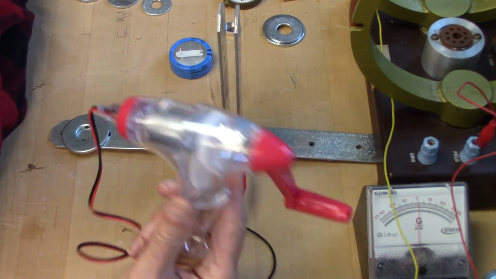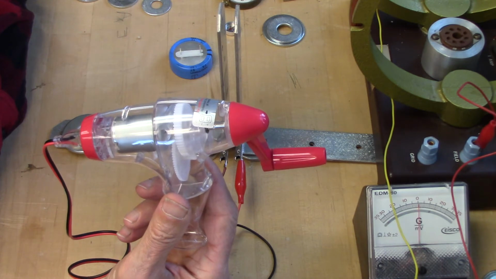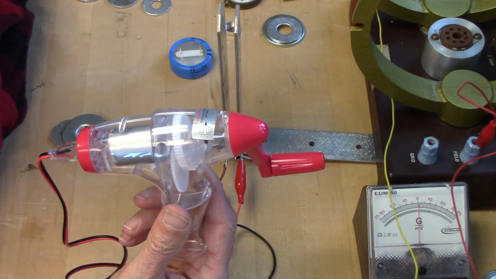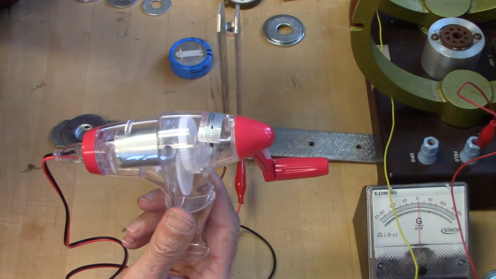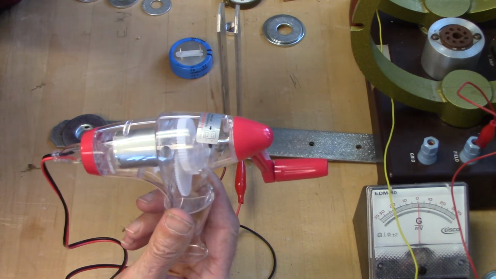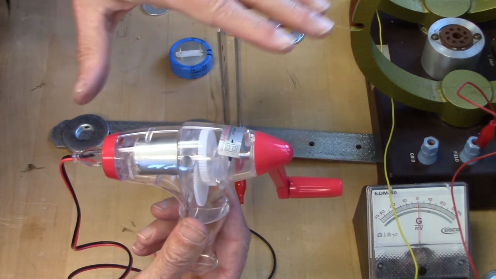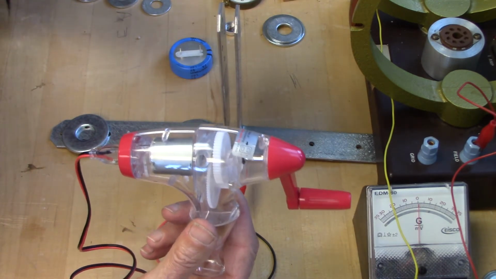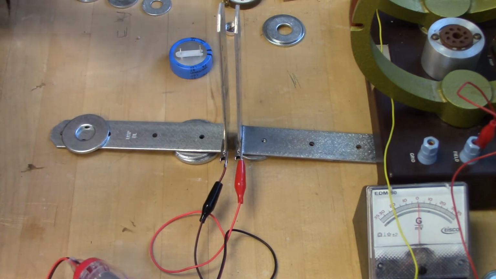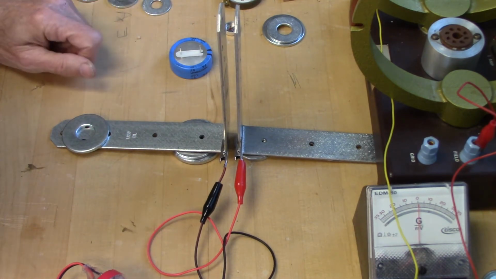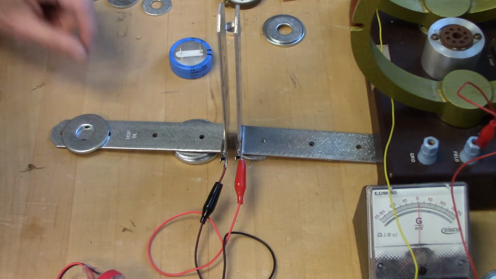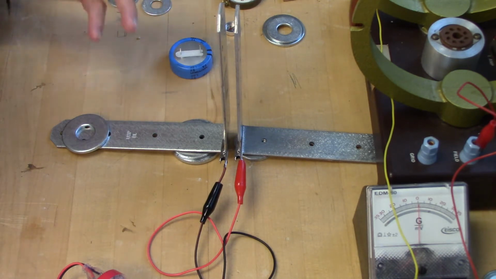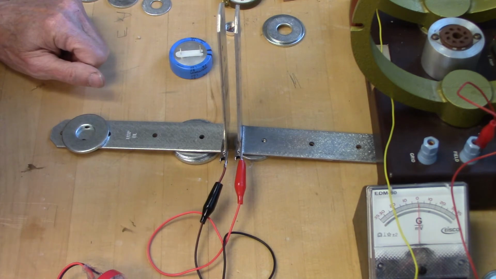With this generator, I'm only producing a few volts. With static electricity, you can shuffle your feet across the floor and try to touch something metallic, and you get a little shock. If you do it right, you can get a pretty good shock. The voltage there is in the thousands or even tens of thousands of volts.